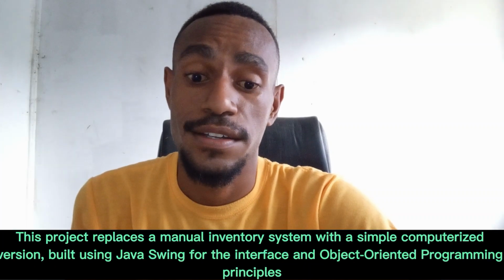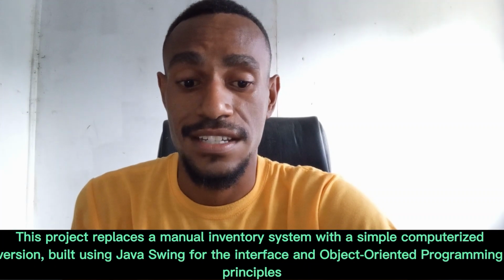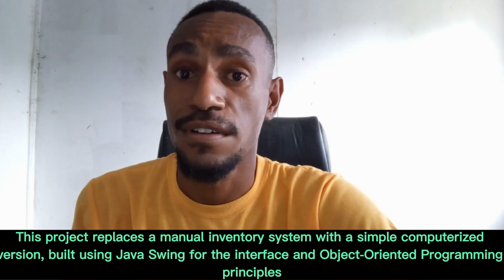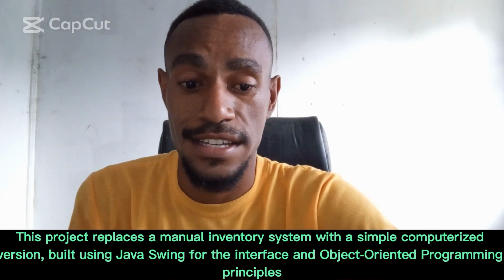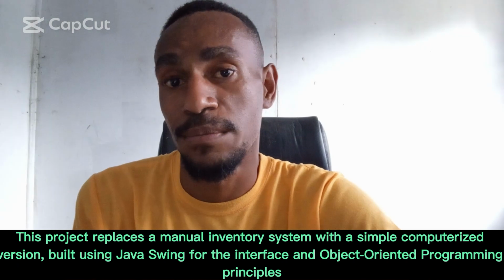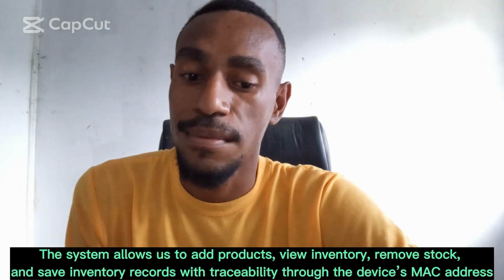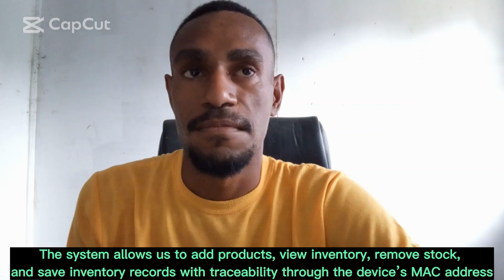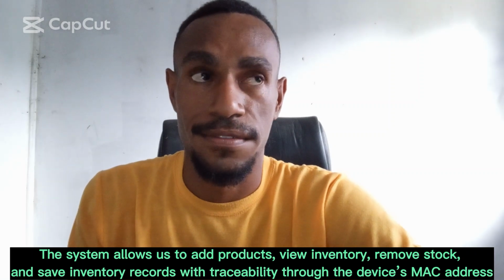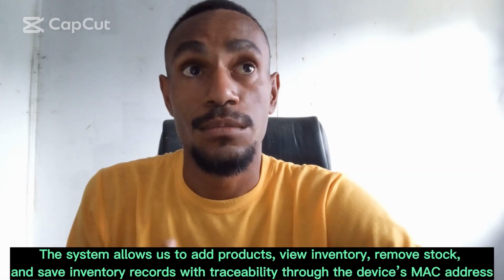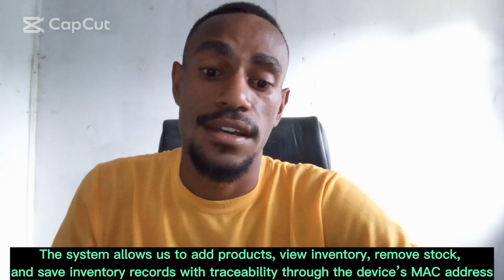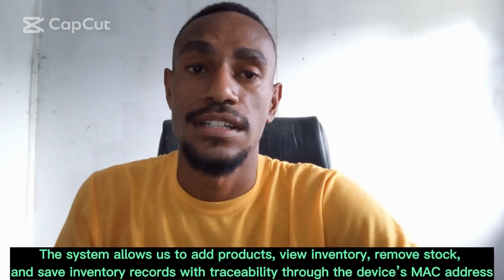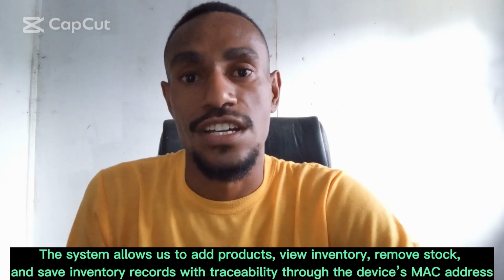This project replaces a manual inventory system with a simple computerized version built using Java Swing for the interface and object-oriented programming principles. The system allows us to add products, view inventory, remove stock, and save inventory records with traceability through the device MAC address.